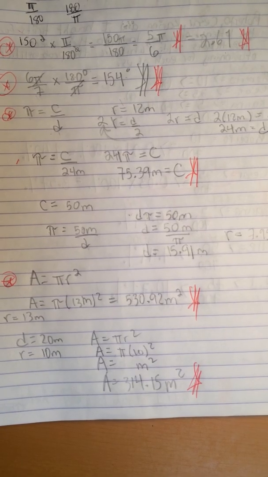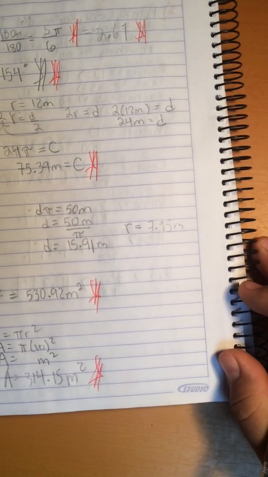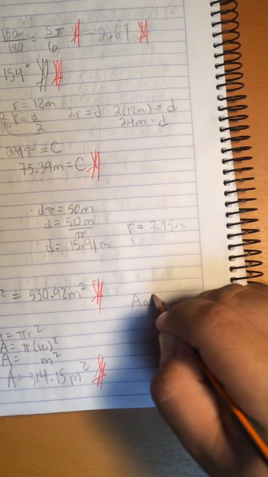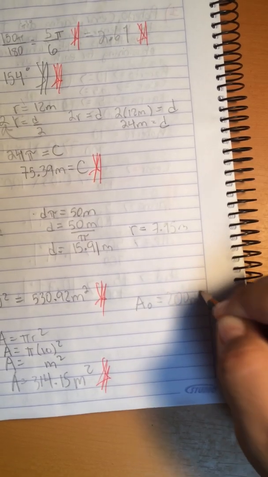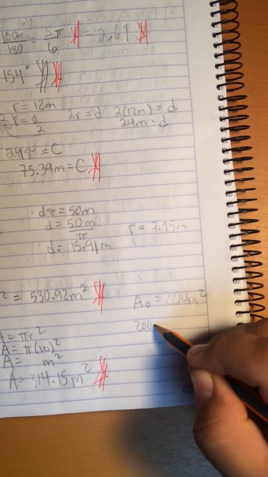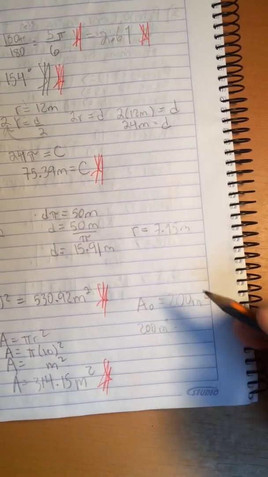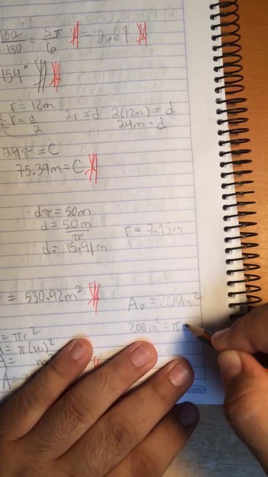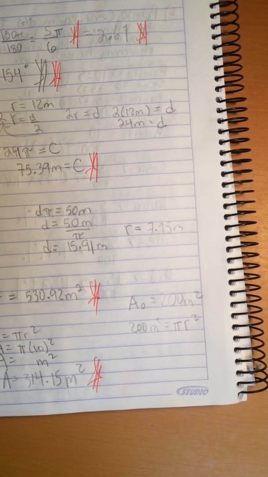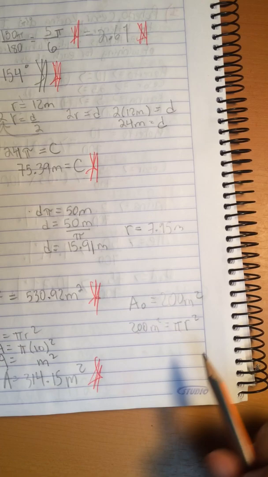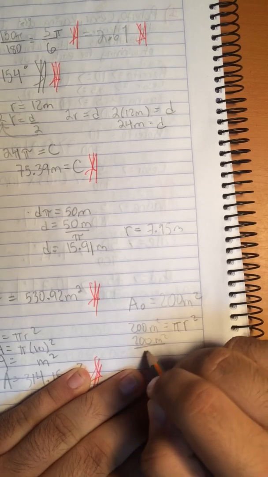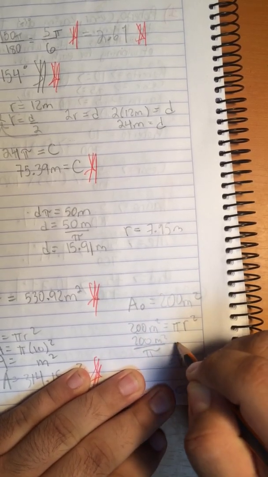Now, what would happen if I give you the area and I need you to find the radius? Let's say that the area of a circle is 200 meters squared. That means that I just apply the formula. 200 meters squared is equal to pi times radius squared. So I move the pi over here first. So 200 meters squared divided by pi is equal to r squared.